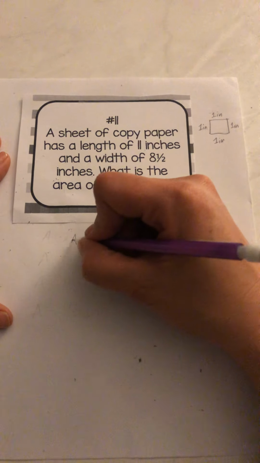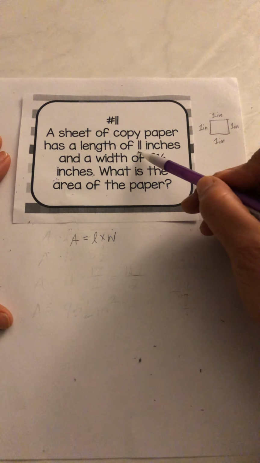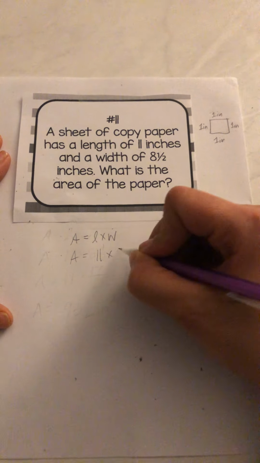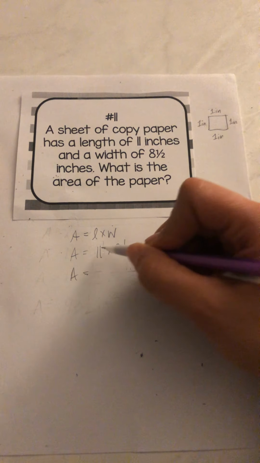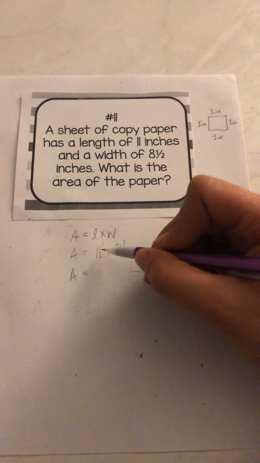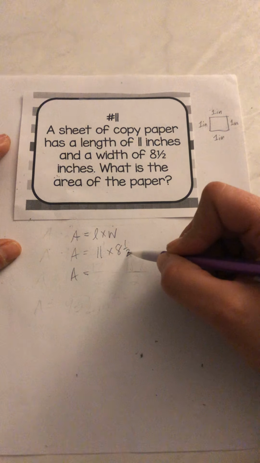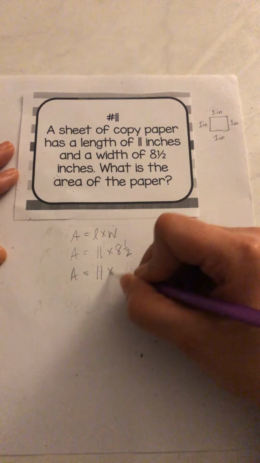Remember, our formula for finding the area of a rectangle is length times width. So I'm just gonna plug these numbers in. We're saying that 11 is the length and 8.5 is the width. So area equals 11 times 8.5. Now you can use those area models that we talked about last week to multiply a whole number times a mixed number, which basically means you would multiply the 11 times the 8 and the 11 times the 1/2 and then add them together, like finding the partial product. Or you can flip this mixed number into an improper fraction, which is what I'm gonna do right now. So 11 times 17 over 2.